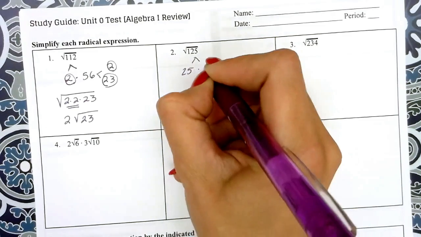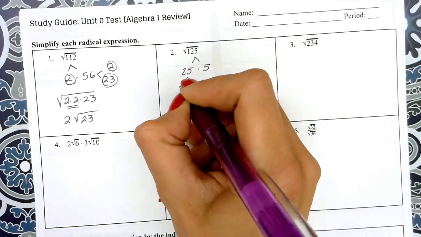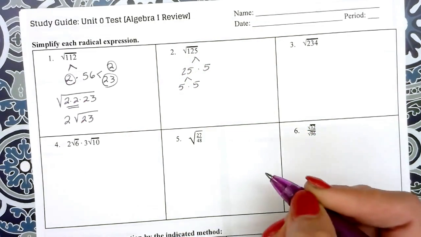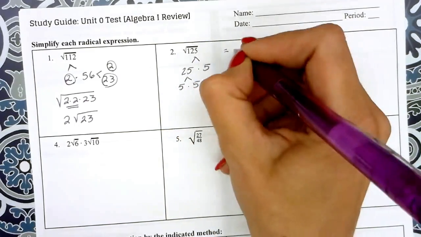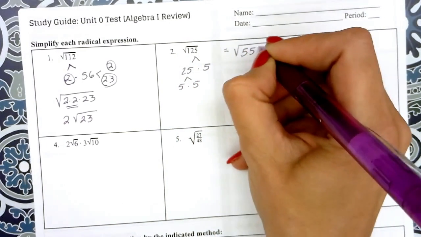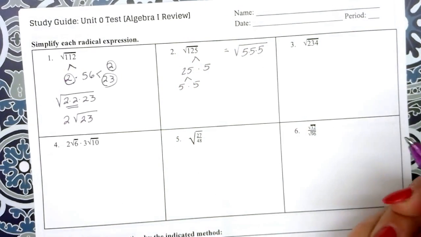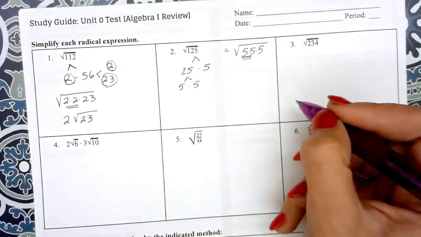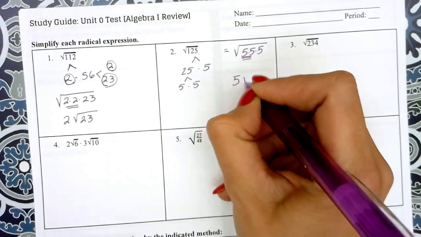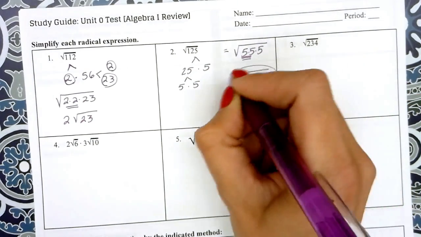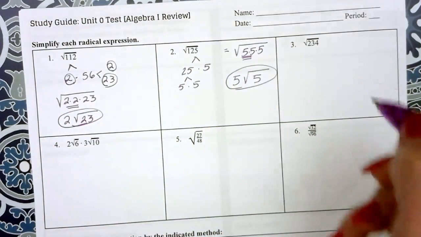125 is 25 times 5. So really, you might be able to just simplify right from there. But I have 5 times 5 times 5. That is the prime factorization, or 5 to the third, of 125. Here is my perfect square. That's 25. So the square root of 25 is 5, and the other 5 stays inside. So far, we are flying here.